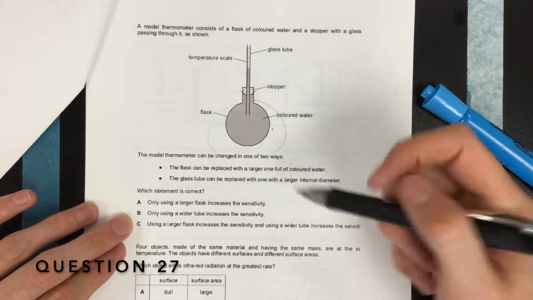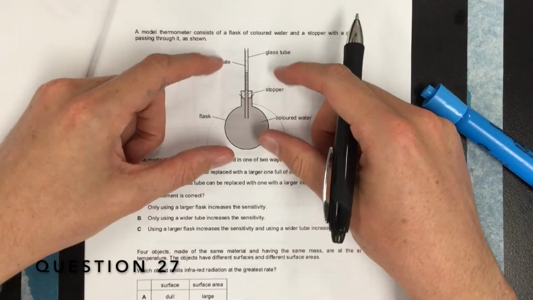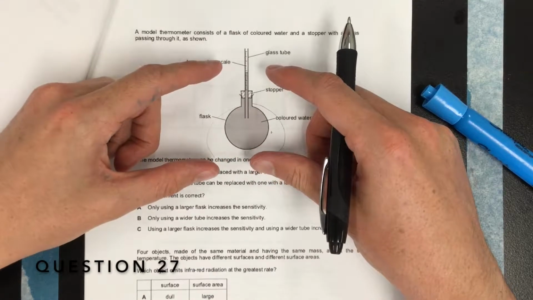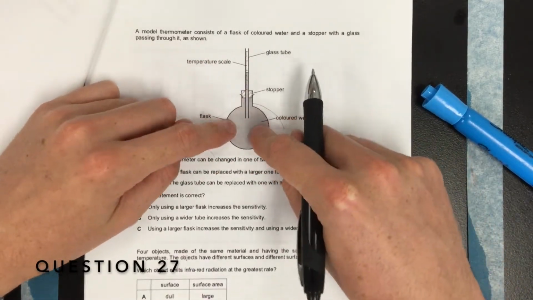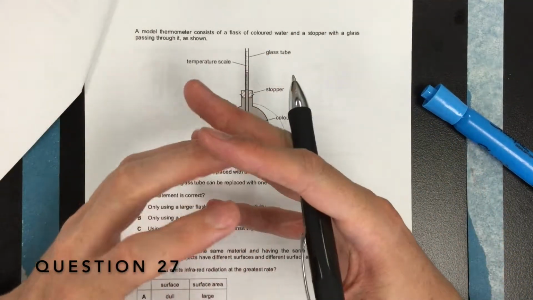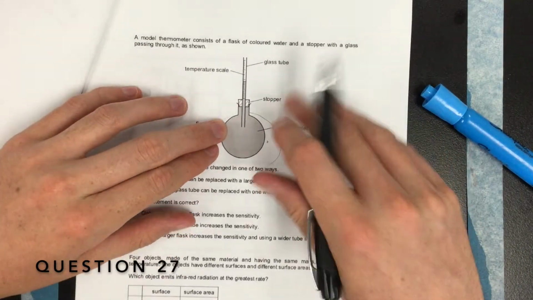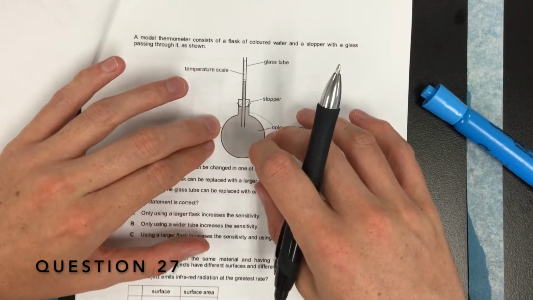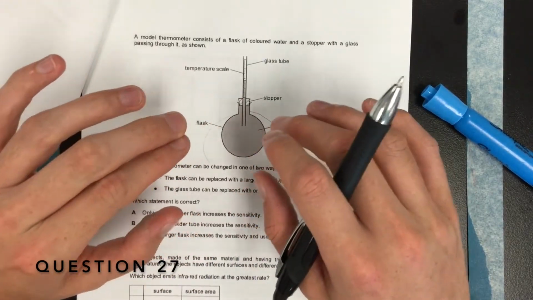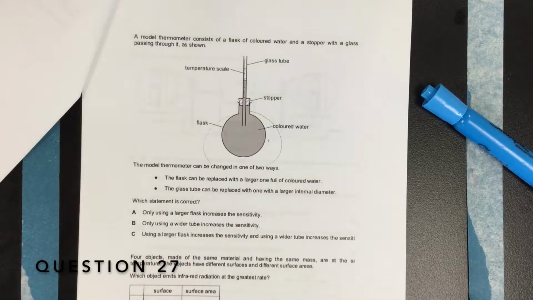So if we think about this, this thermometer is based on how the size of this water changes as it changes temperature, right? So if I heat this water up, for example, that water is going to vibrate more and it's going to make itself expand by pushing on itself, right? So that means if I have more water, the amount it expands is going to be more, which means it's easier to measure. Now, if it's easier to measure, that means I can measure small amounts of it, right?